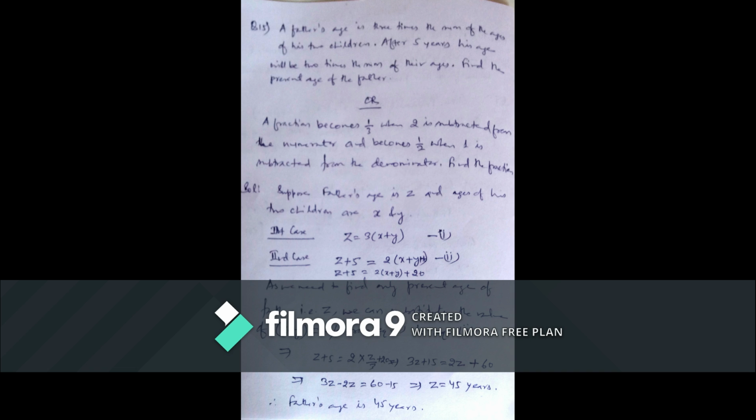Right. Second case, it is given that after 5 years, meaning z + 5, it will become 2 into (x + y + 10), because x + 5 plus y + 5 it will be, so I have written directly x + y + 10. So it is giving an equation z + 5 is equal to 2(x + y) + 20. Right. And we need to solve here now.